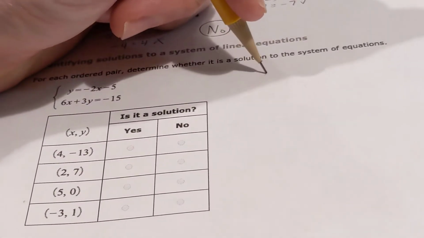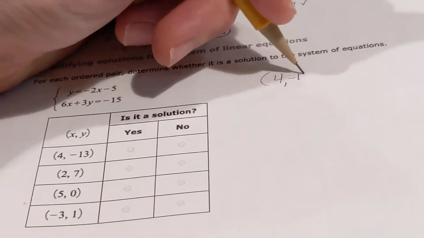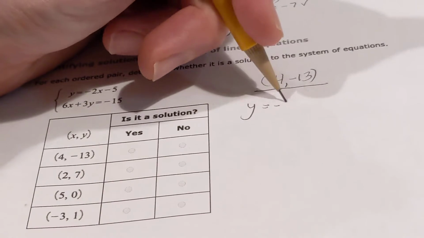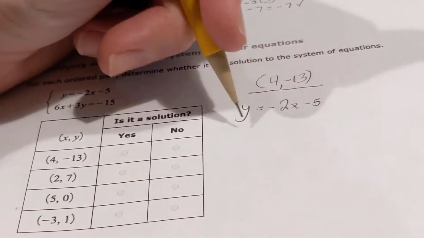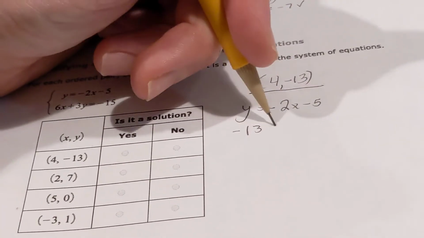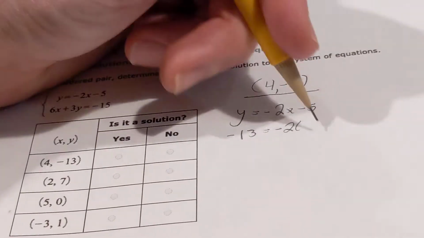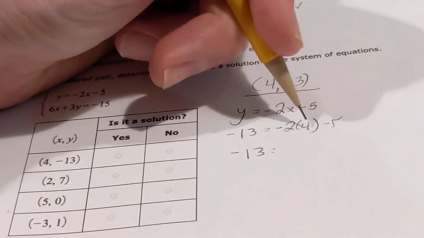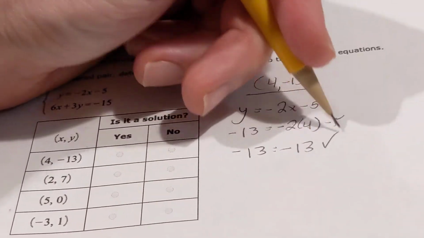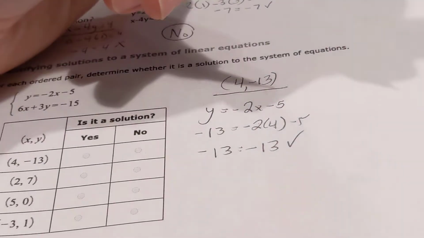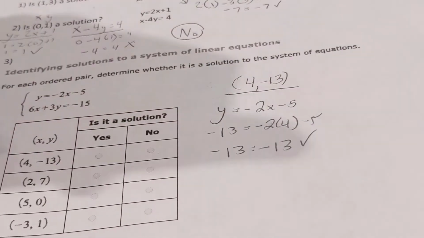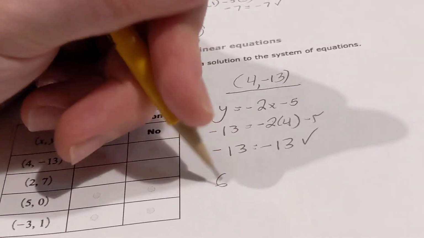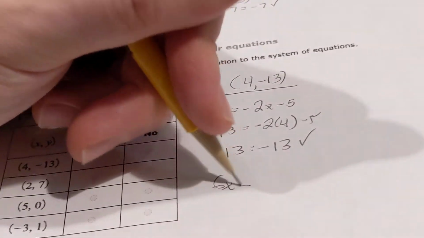Let's do 4, negative 13. In the top equation, y equals negative 2x minus 5, so negative 13 equals negative 2 times 4 minus 5. That's negative 8 minus 5, negative 13. That works. Let's see if it's a solution to the bottom one: 6x plus 3y equals negative 15.